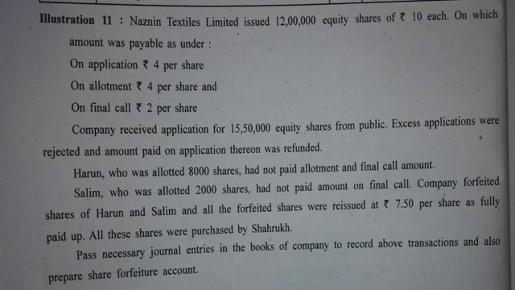One share is of rupees 10, on which the amount was payable as under: on application rupees 4, on allotment rupees 4, on final call rupees 2. 4 plus 4, 8 plus 2, 10.